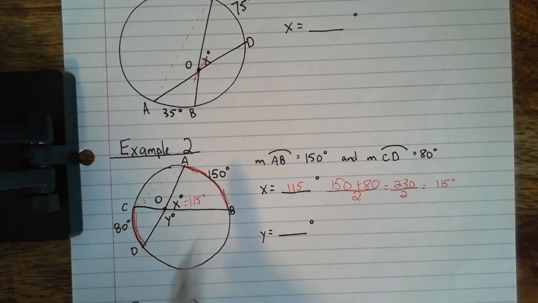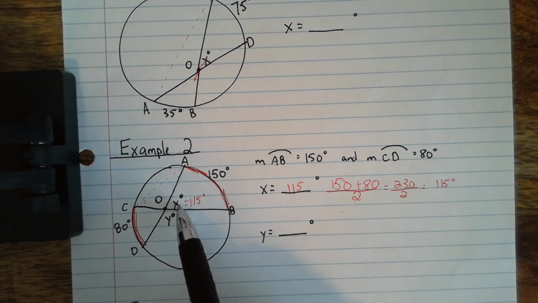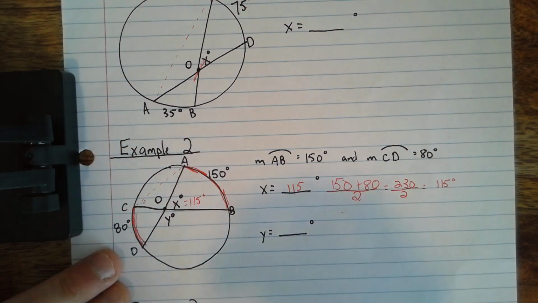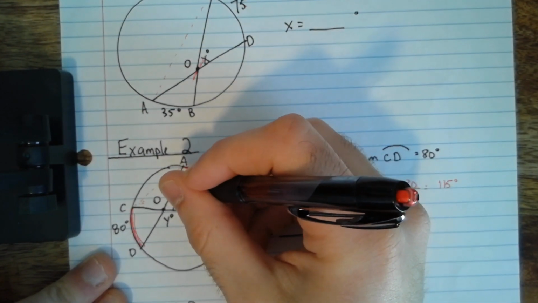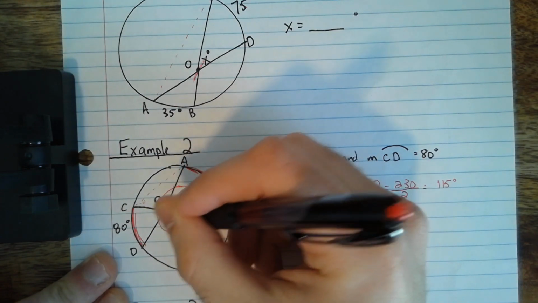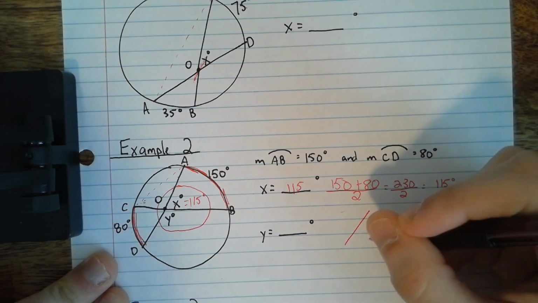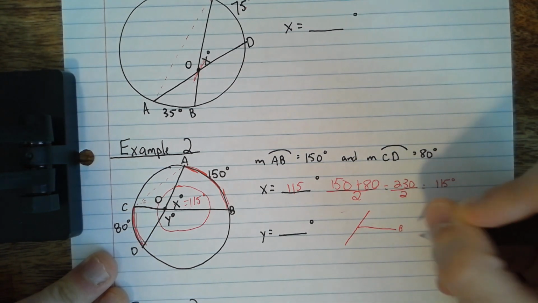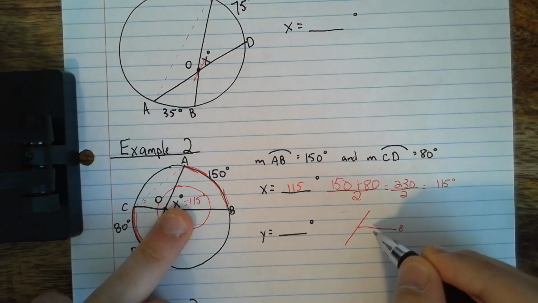But anyway, 150 plus 80 is 230. 230 divided by 2 is 115. That's why x is 115 degrees. So what is y? Just imagine this is a magnifying glass, and I'm only concerned with this little piece right here. So you have this line up there like that, and this leads to point B, but this is just if you zoomed in right here.